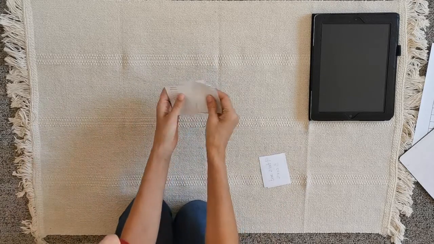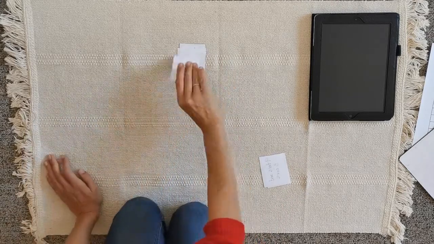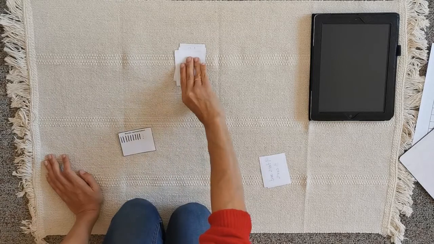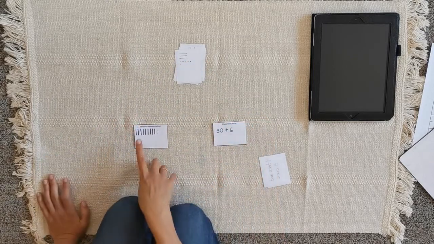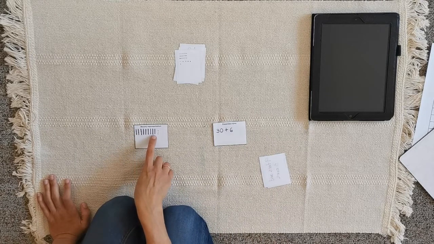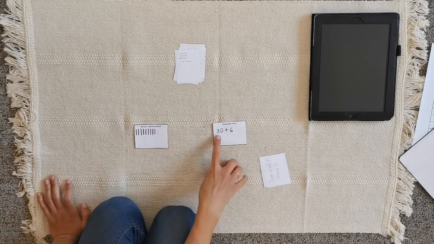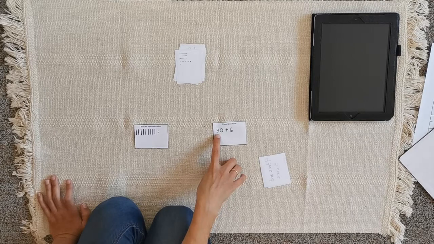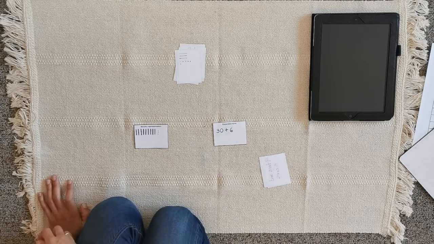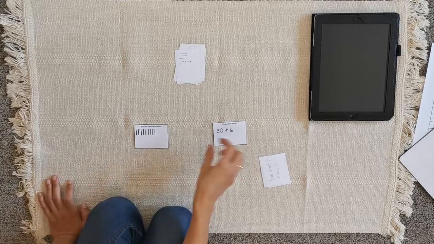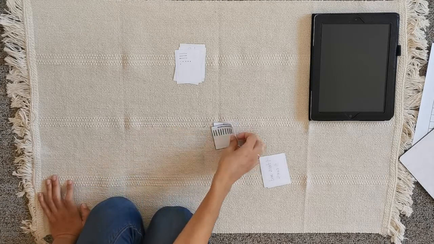What about, I'm gonna mix them a little bit more. This one for me, this one for my partner. And I have 93, and I have the expanded form of 36. So which one is greater? 93.